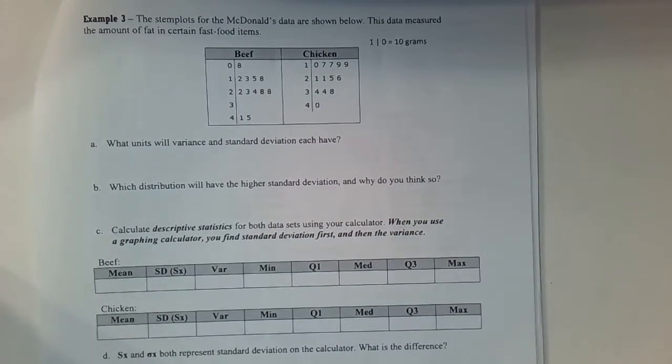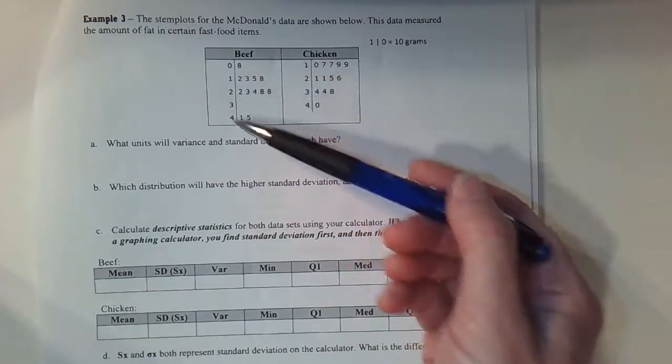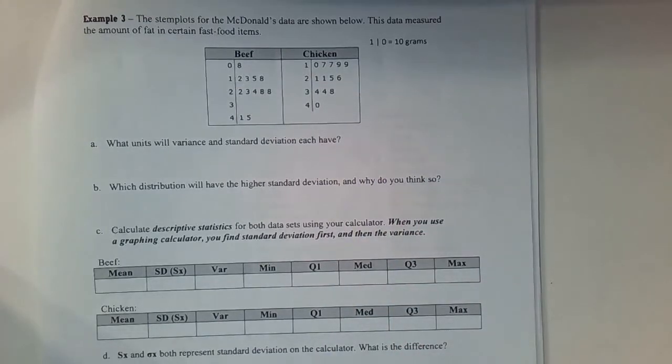We have finally reached the end of the notes for 1-3 for AP Statistics, and we are talking about quantitative data and numerical ways to describe a data set. So we have measures of center, we have measures of spread, we have different types of graphs, which you can see here. We have our stem and leaf plots for grams of fat in beef and chicken products from McDonald's again. We've used this example for several things.